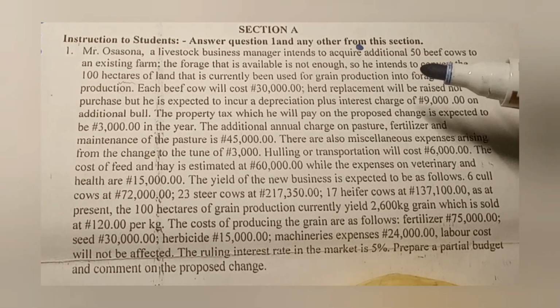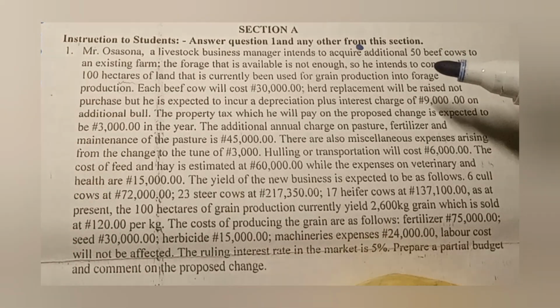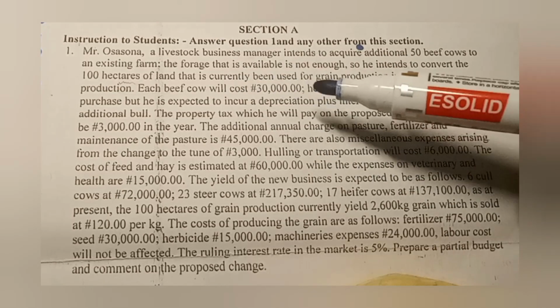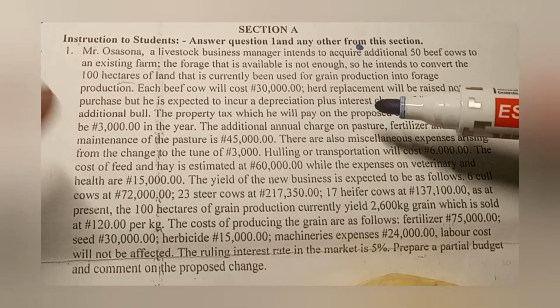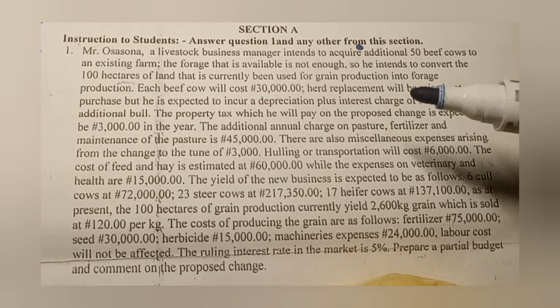If you look at these changes, the first change is the addition of 50 cows to the farm, and the second change is the conversion of 100 hectares of land being used for grain production into forage production. So that is the proposed change, and that will be the title of your budgeting. The proposed change will be: addition of 50 beef cows and conversion of 100 hectares of farmland from grain production to forage production.